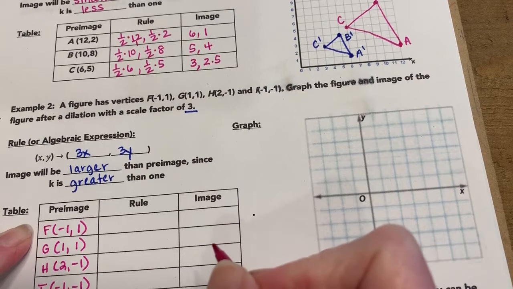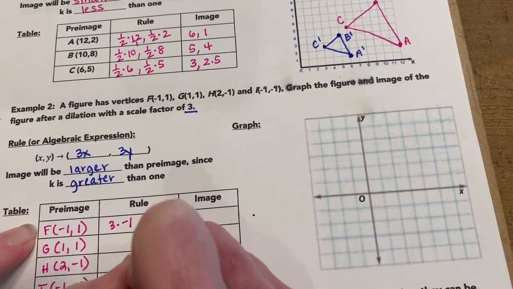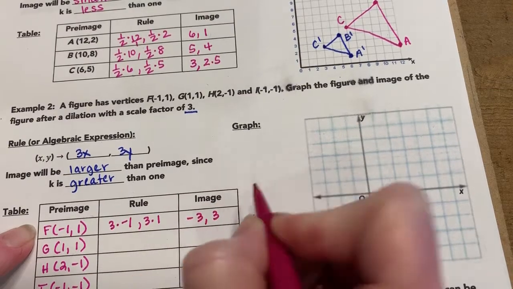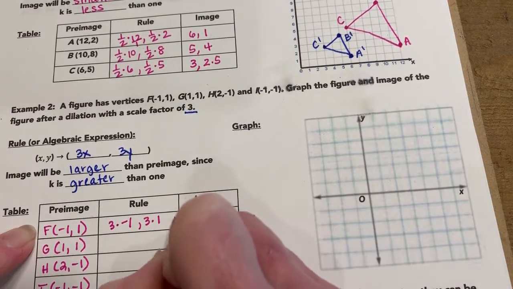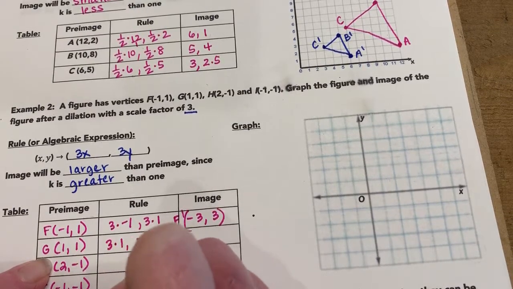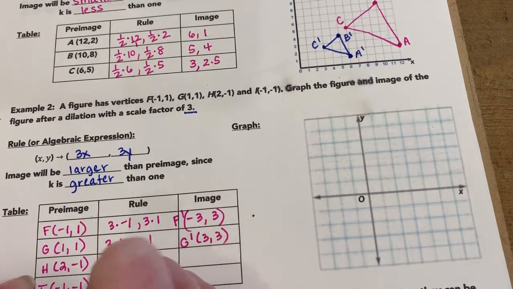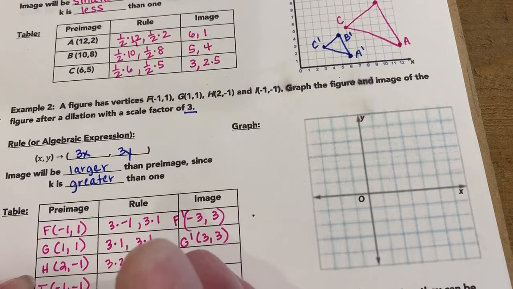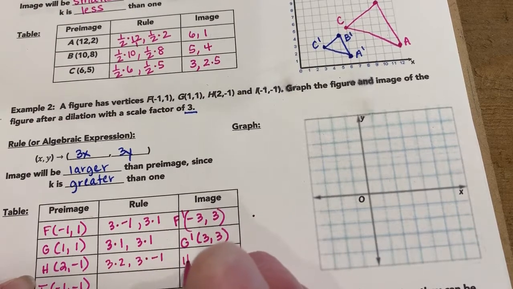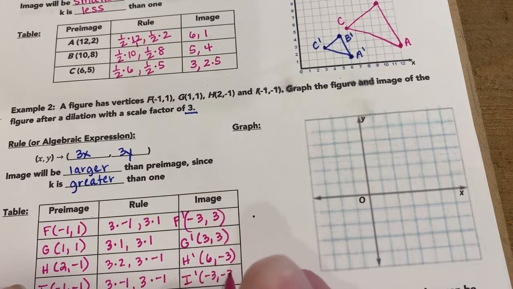All right, so then I'm going to apply the rule to all of these. I'm going to be multiplying times 3. That gives me (-3, 3), and this would be the point F prime. And then G, I'm going to multiply by 3 as well. So I'm going to get G prime, which is (3, 3), both positive. H, multiply them both by 3 again. That would be H prime is going to be (6, -3). And then if I multiply both of these for I, I'm going to get I prime, which is (-3, -3).